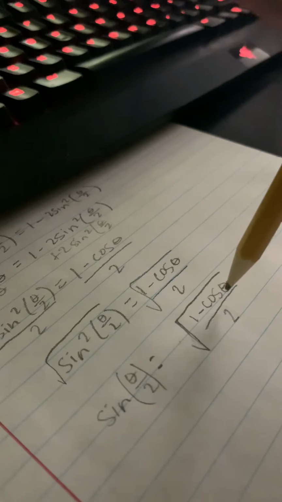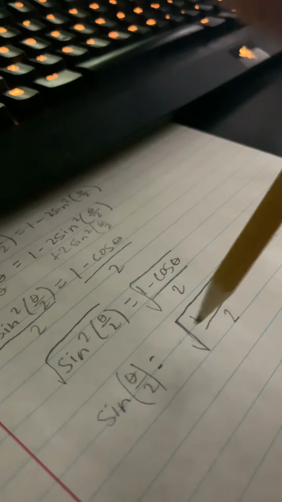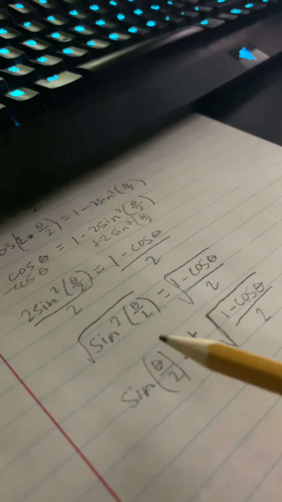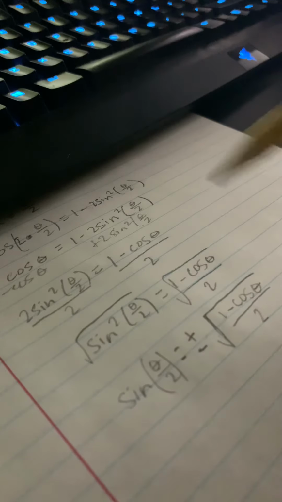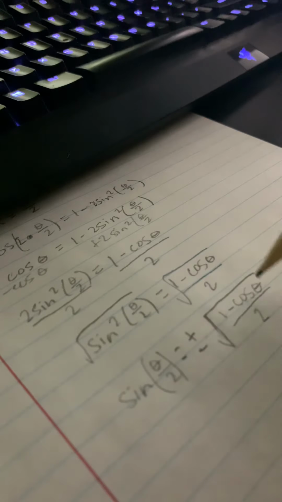So we have 1 minus cosine theta over 2, all of it square rooted. And then for the last bit, we have to put plus or minus because the output depends on whatever angle you put in here. So it depends on wherever it is on the unit circle, which makes it positive or negative.